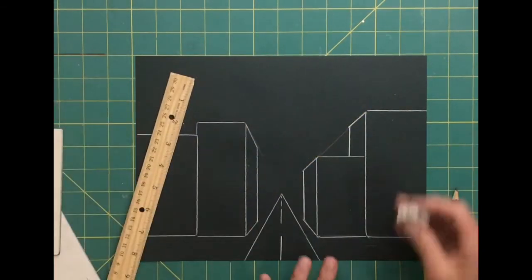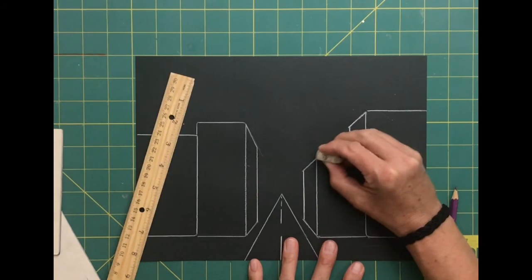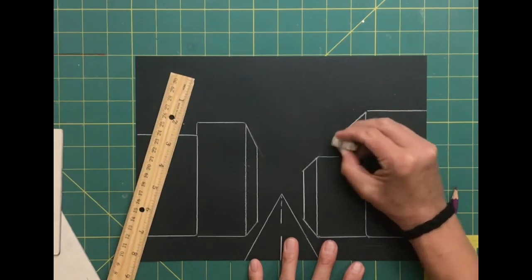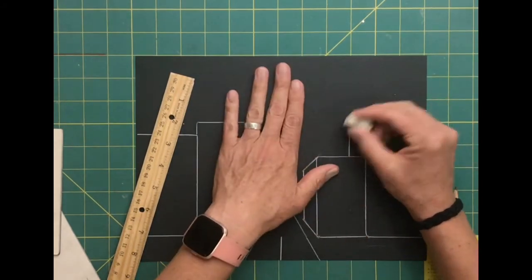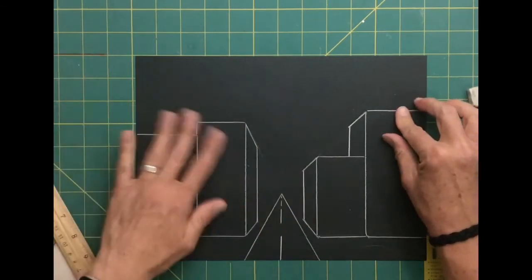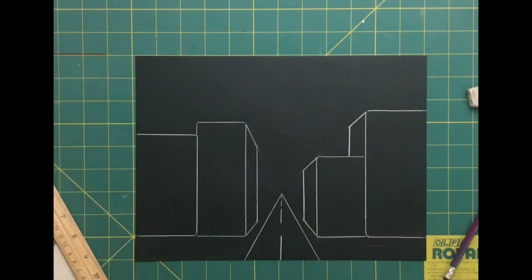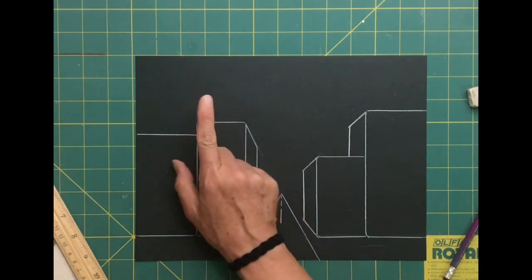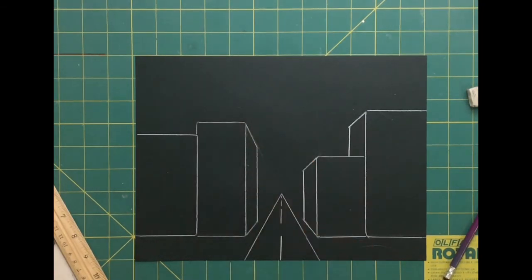And again, if that extra line is bothering you, you can do that. All right, and then the next thing we are going to do is create some buildings behind there.